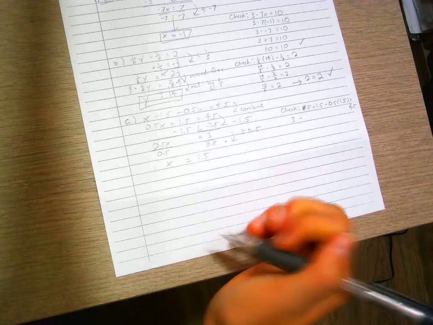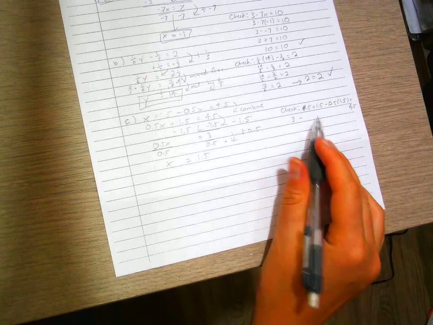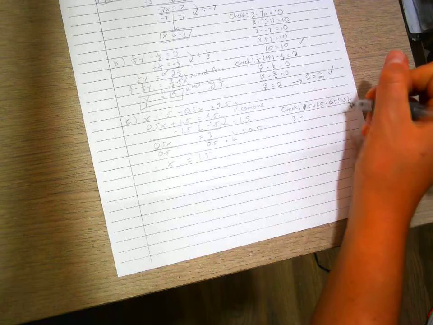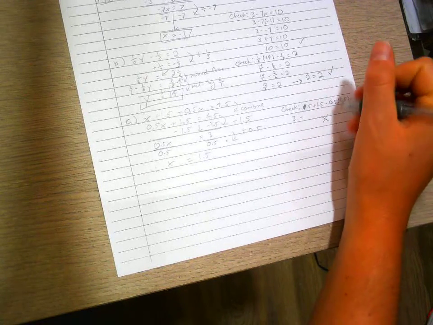See, as I'm calculating this out, I figure out this is not going to work. So I need to go back and figure out what I did in my problem. Good learning moment.